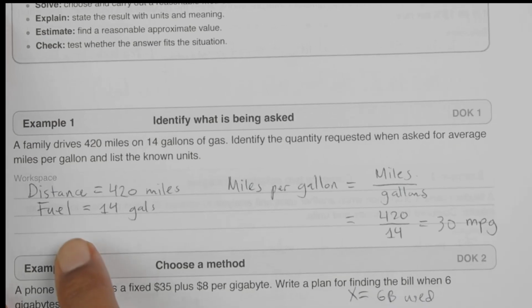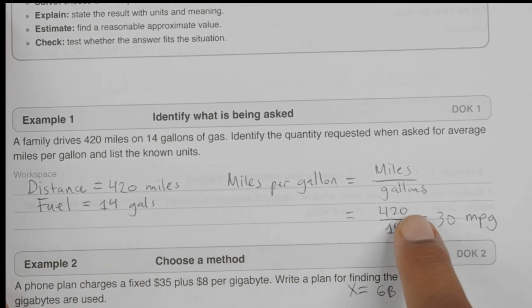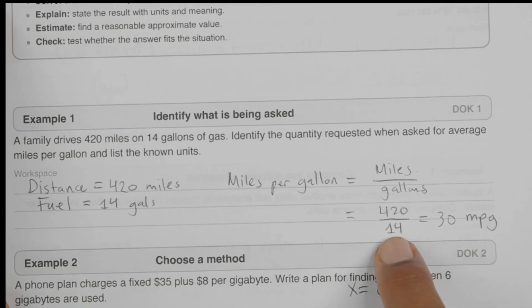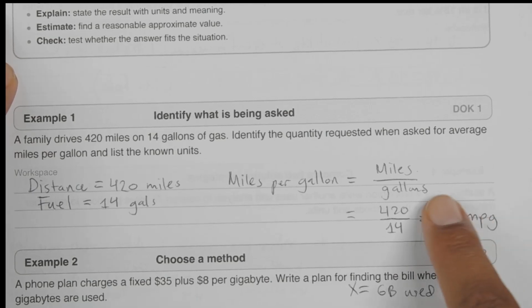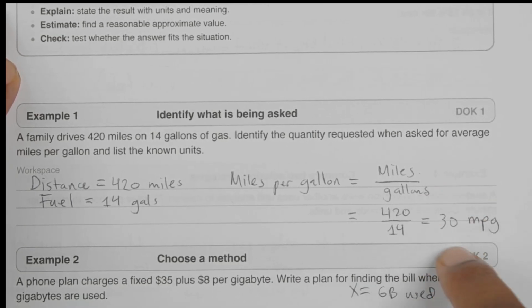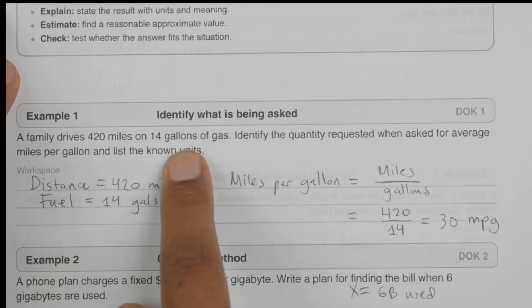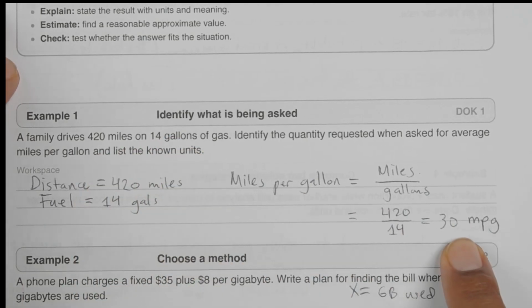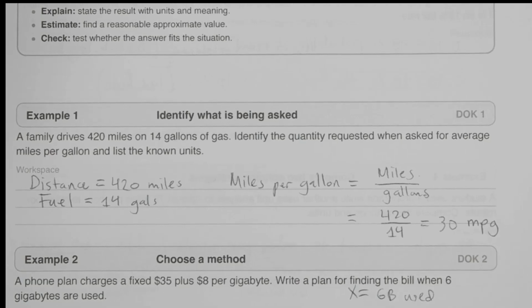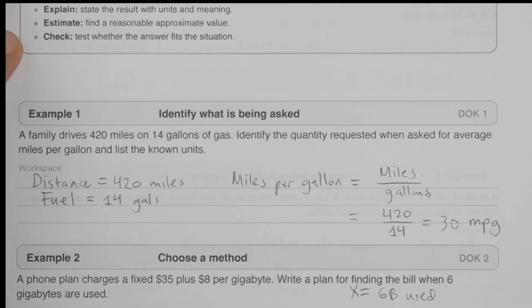Miles per gallon means the ratio of miles to the gallon. We already know the distance: we can get 420 miles on 14 gallons. So this means we're going to get 30 miles per gallon. All we need to do is divide the miles by the gallons, and we pretty much have our solution. The next question is example number two.